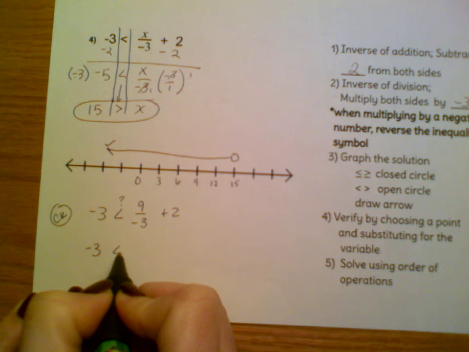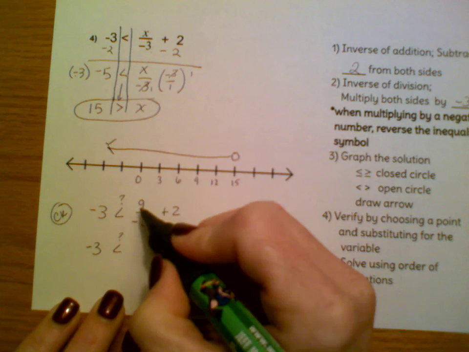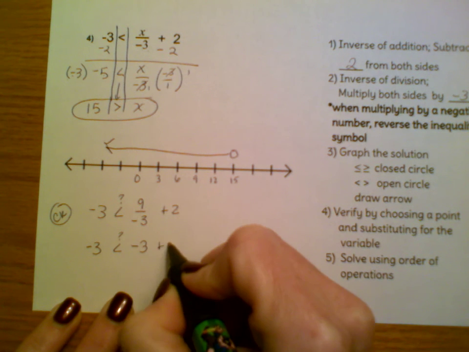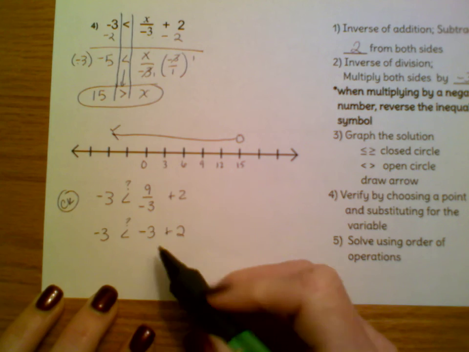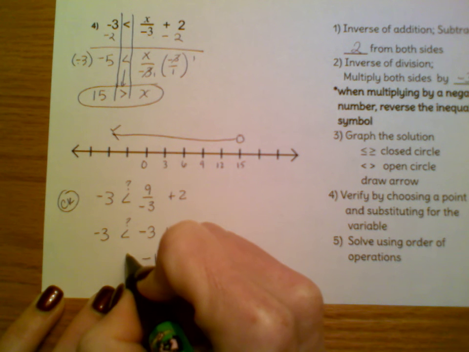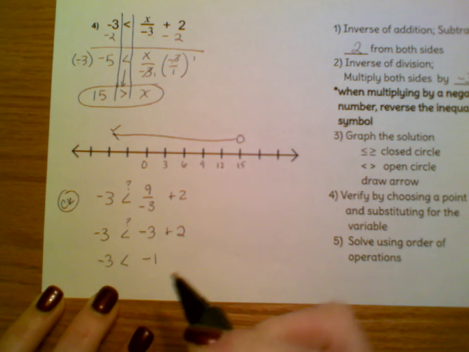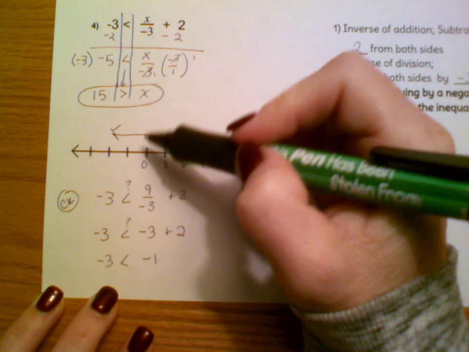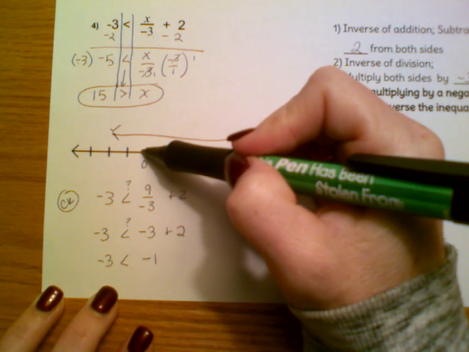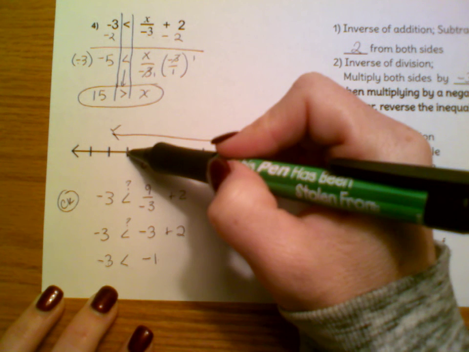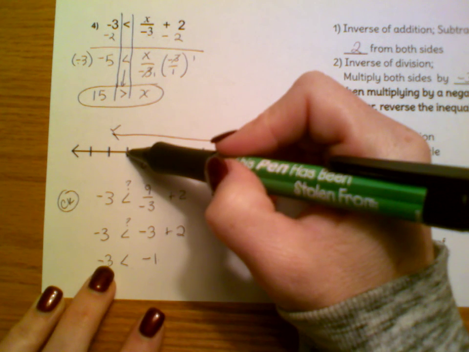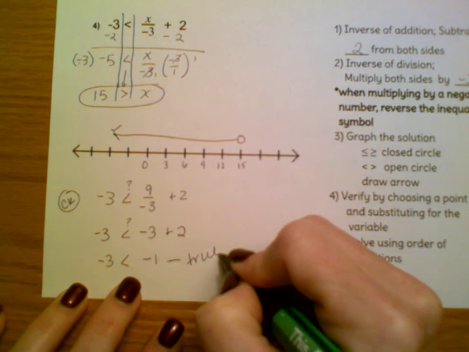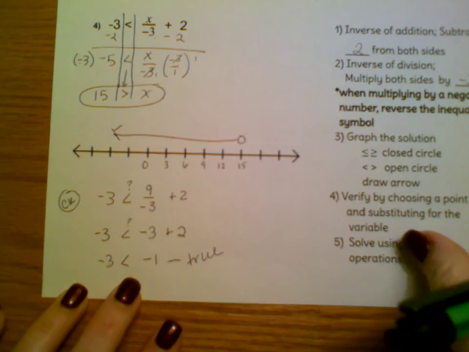And I'm hoping this is going to be true. So negative 3 is hopefully going to be less than. Now I need to divide before I can add, so that's negative 3 plus 2. Negative 3 plus 2 is negative 1. Is negative 3 less than negative 1? So if I look at it, negative 1 would be maybe here, negative 3 would be here. So negative 3 is less than negative 1. This is true. So then more than likely I was correct.